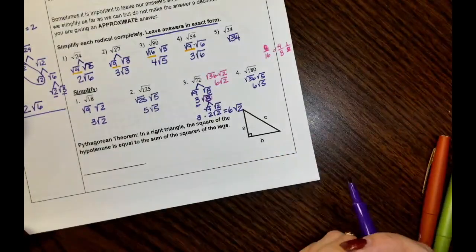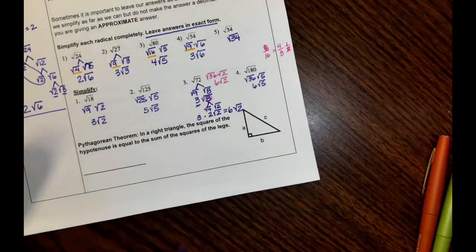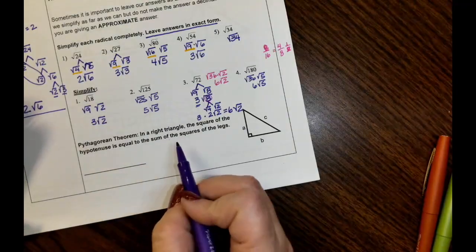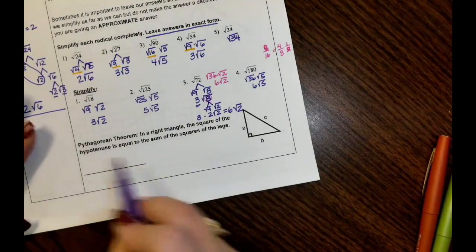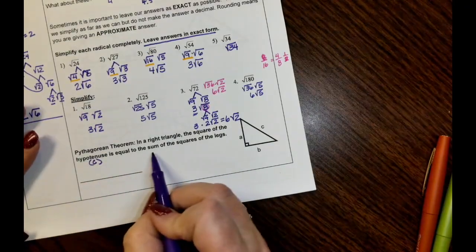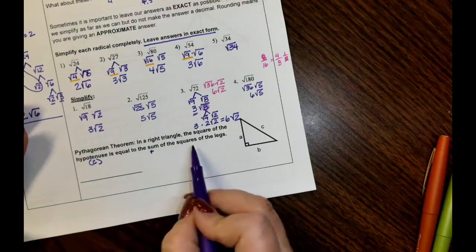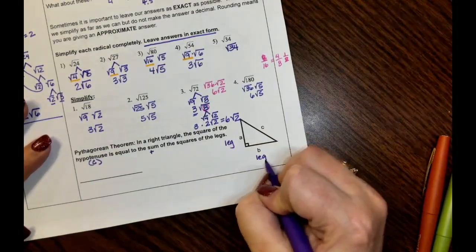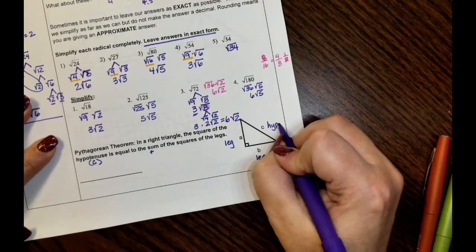We're dealing with Pythagorean theorem. First, let me remind you what Pythagorean theorem is. If you have a right triangle, then the square of the hypotenuse, which is C, is equal to the sum, the addition of the squares of the legs. A is a leg, and B is a leg, and C is the hypotenuse.